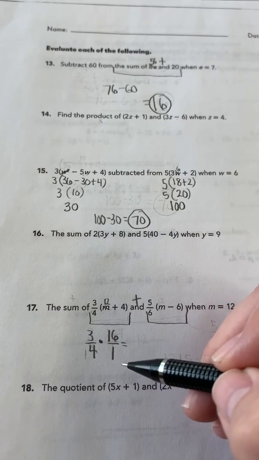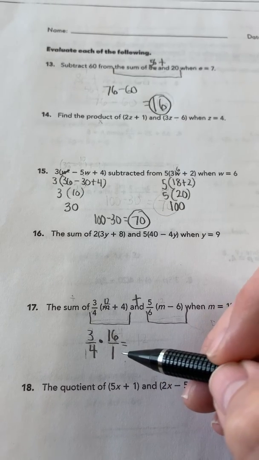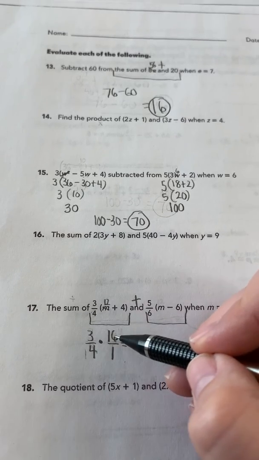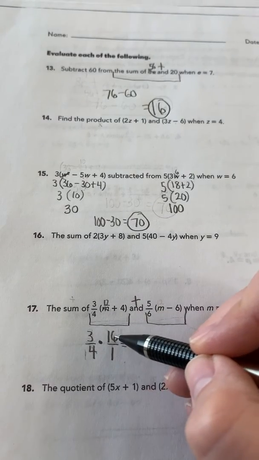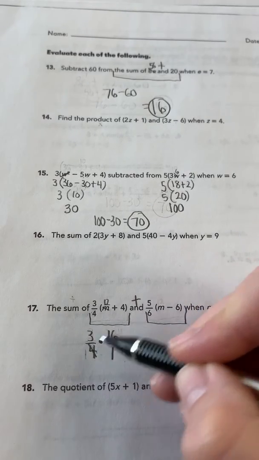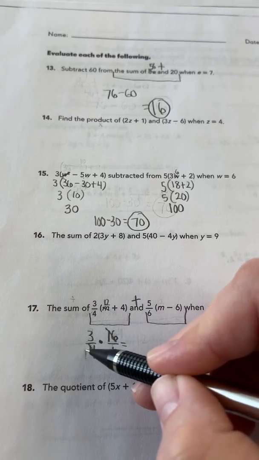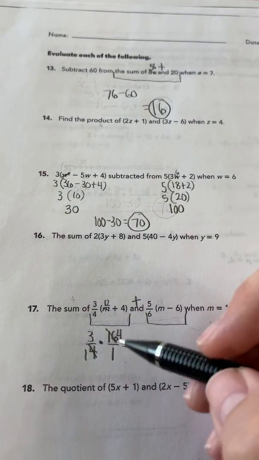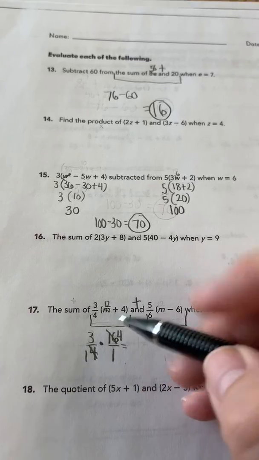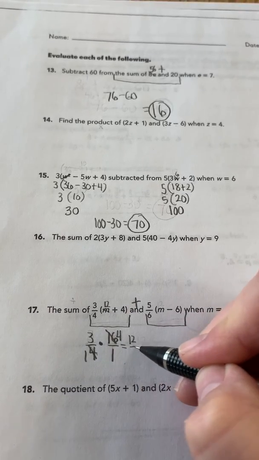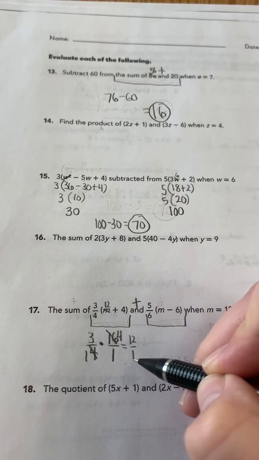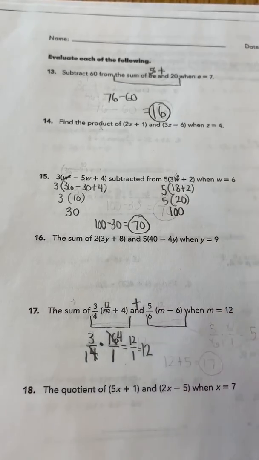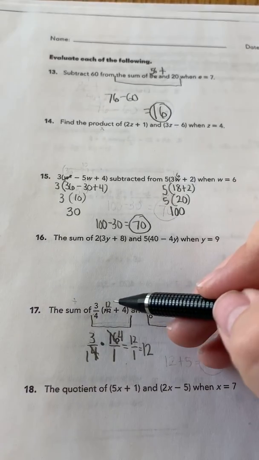And we are going to multiply them. Let's see if we can do any simplifying before we multiply. And one thing I notice is 4 and 16. 4 is a factor of 16. So I can mark through these. The 4 simplifies to 1, the 16 to 4. So now we've got 3 times 4 is 12 over 1 times 1 is 1. So that equals 12. Okay, so this is 12.